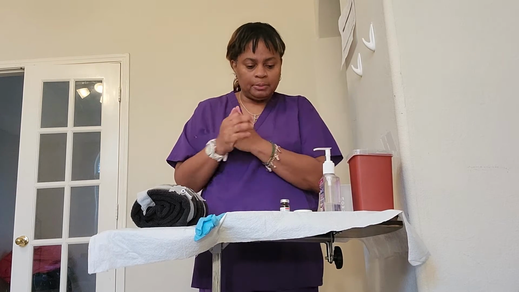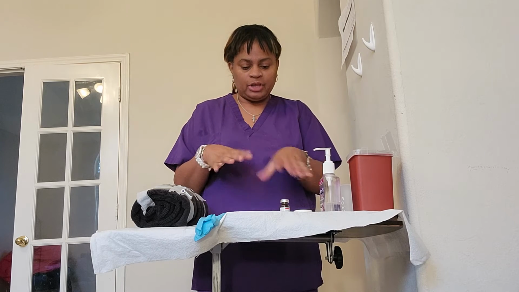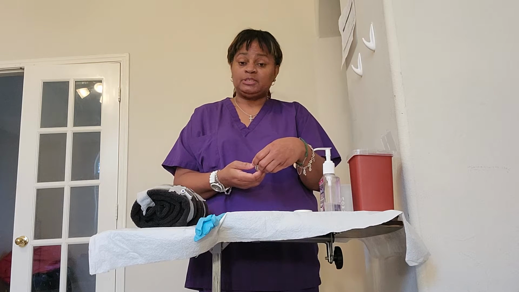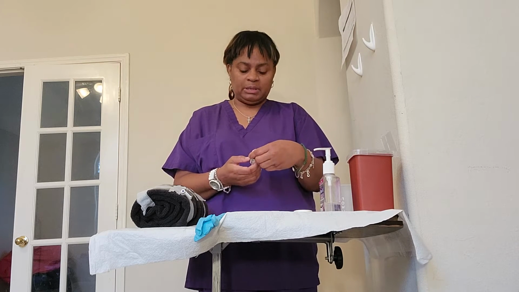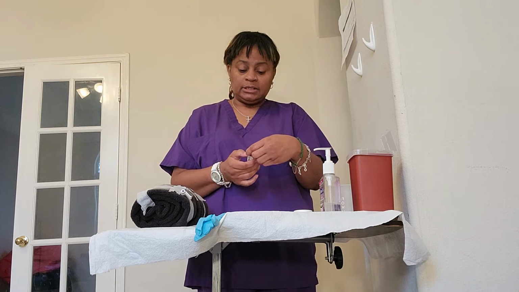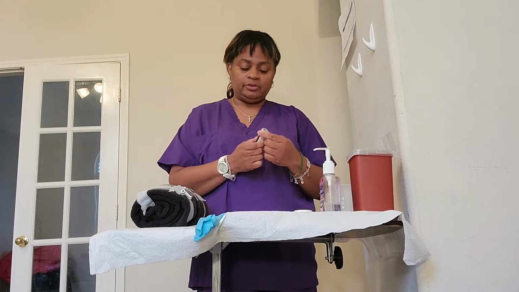Gathering my material, I'm going to check my packaging on the medication that I've received from the pharmacy, and I'm going to verify the expiration date as well as the medication. So I have the furosemide, and it's 100 milligram, and there's 10 milligram per ml in this vial. We are giving her 20 milligrams, so that's going to be 2 mLs.